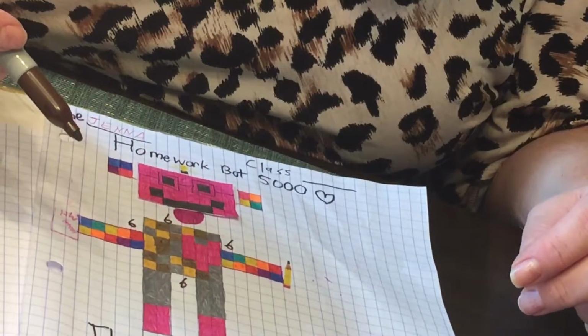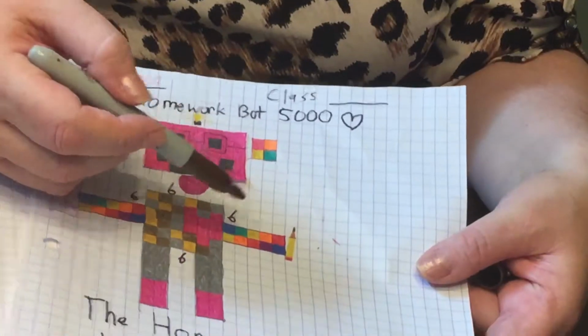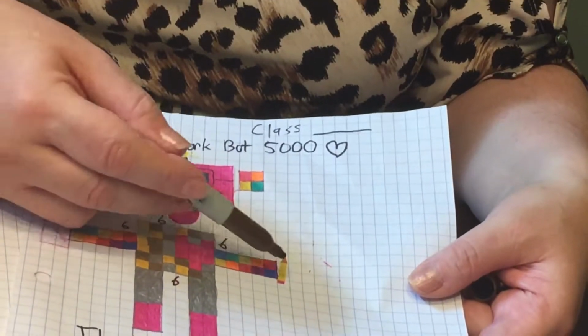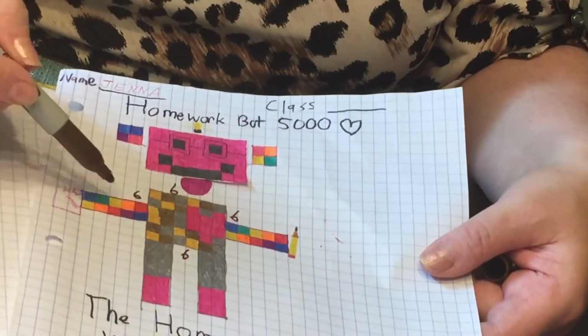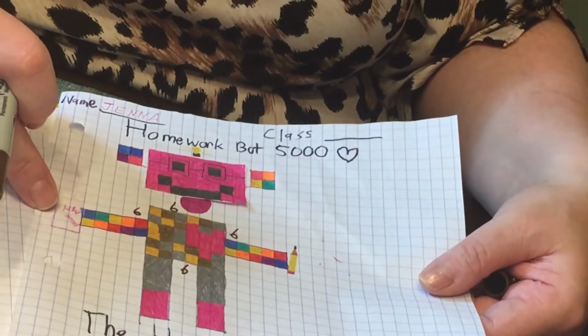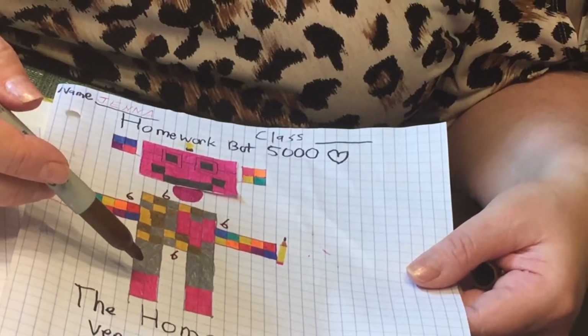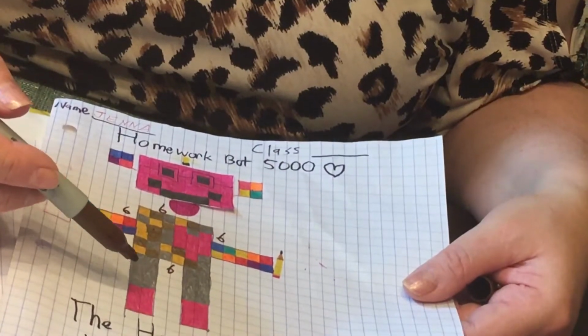what's after the body? Two arms, each with an area of 10 square units. So she just colored in 10 squares, 2 rows of 5. 2 times 5 is 10, to make arms. And one arm, she's got a homework piece of paper that says homework grade 100 and a pencil. And then you have to do 2 legs, and the legs have to have a perimeter of 18.